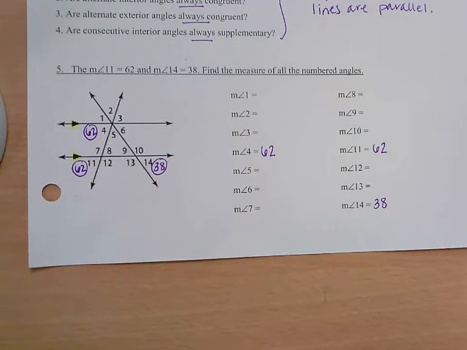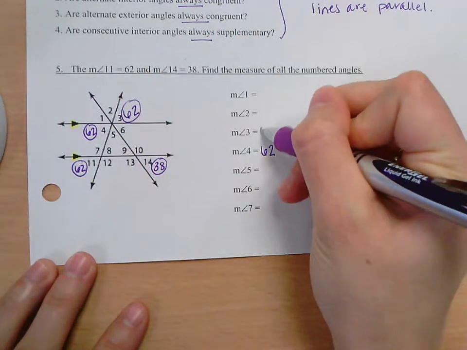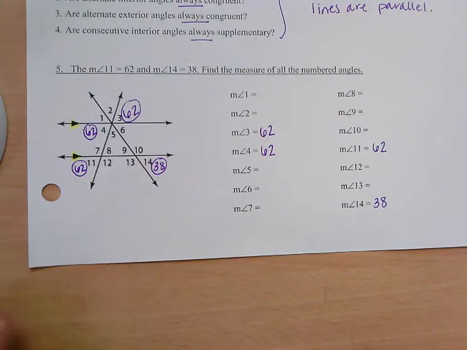Okay, so could somebody pick out what's another angle that you could find? Angle 3? Well, I heard. Ooh, yes, 3. So what would 3 be? 62. Okay, 3 is also 62.